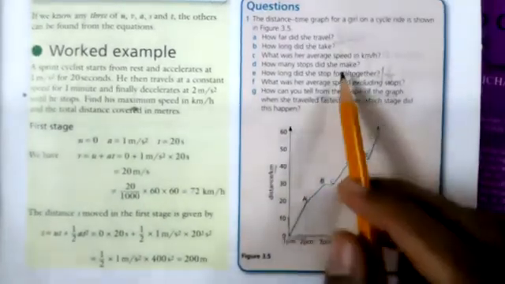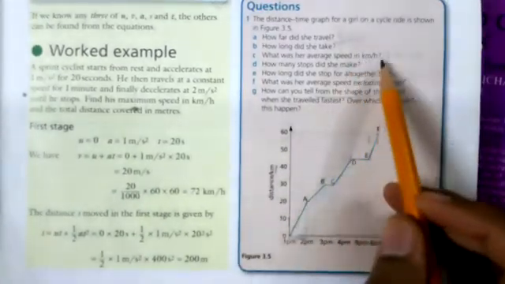What was her average speed in kilometers per hour? And how do we calculate the average speed? What were the 2 ways of calculating average speed that I taught? Distance divided by time. Yes, that is one. And the other one was that if you have more than one speed, add them up and take their average.